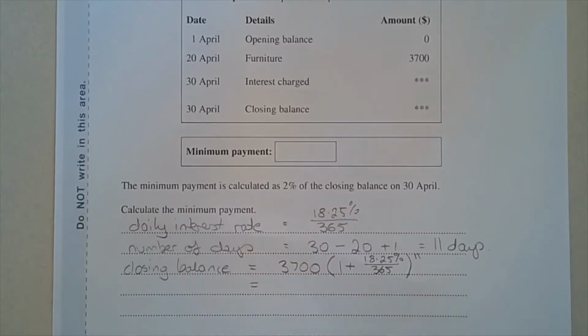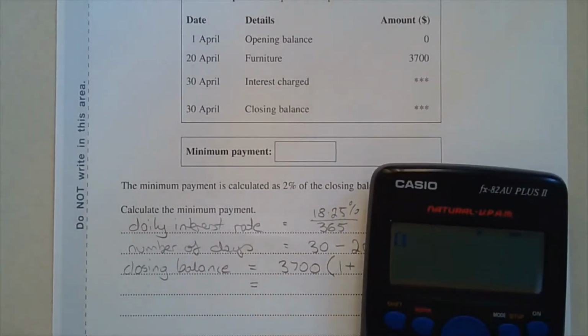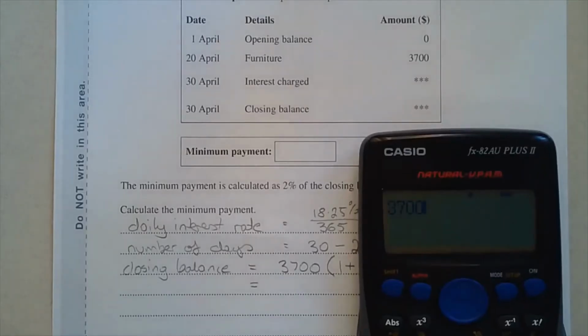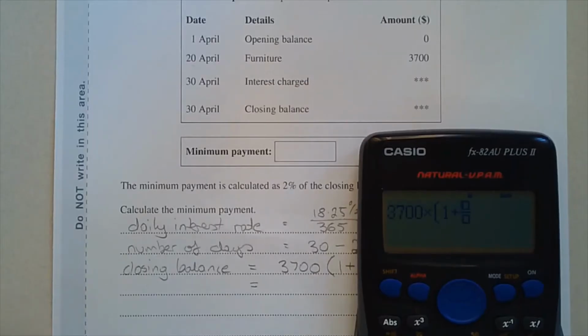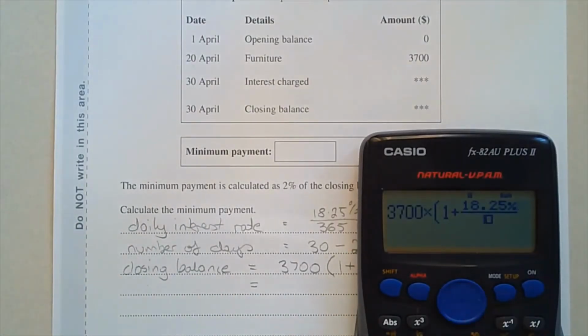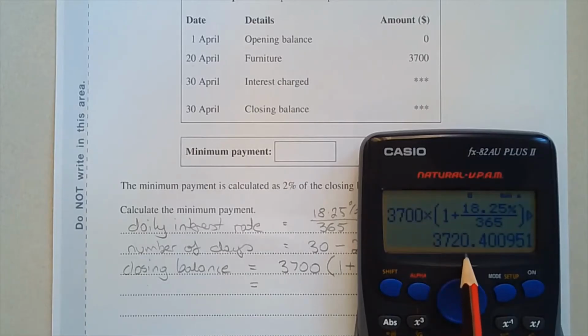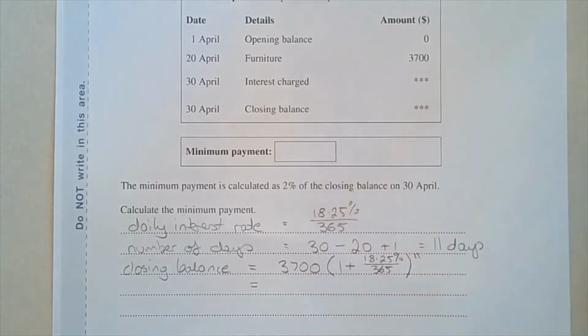So let's work that out now to the nearest cent. So 3,700 multiplied by 1 plus 18.25%. Make sure you use the percentage symbol there. Might just brighten that a little bit. Over 365, close bracket, to the power of 11, and we get $3,720.40.